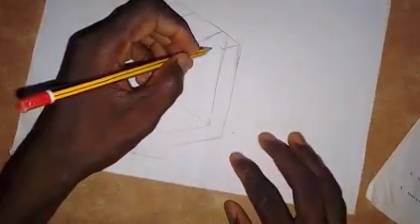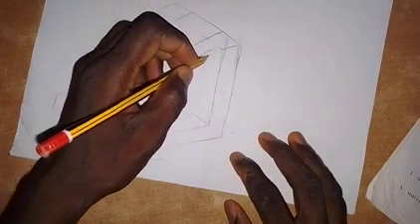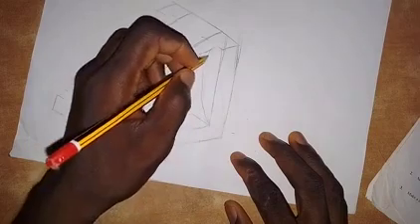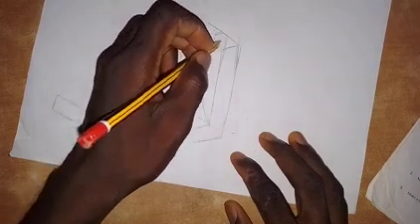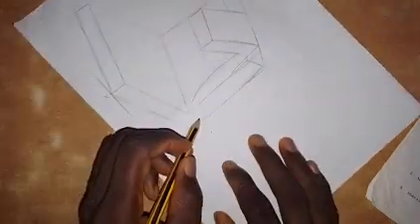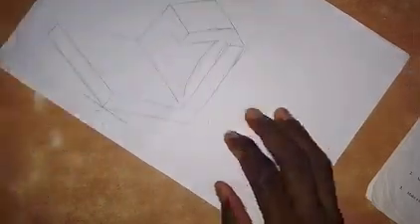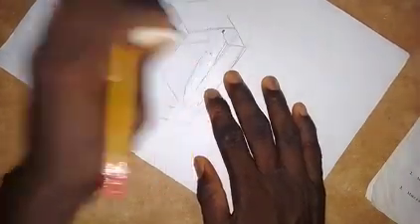I want to bring out the curve. From this point, I'll just connect this with this point here. Then I will connect this point. If I take this backward a bit to touch this line, it will locate that point for the curve. I need to clean this a bit.